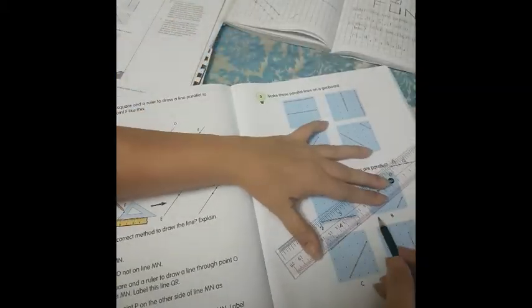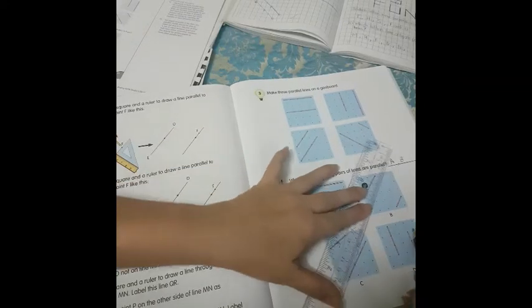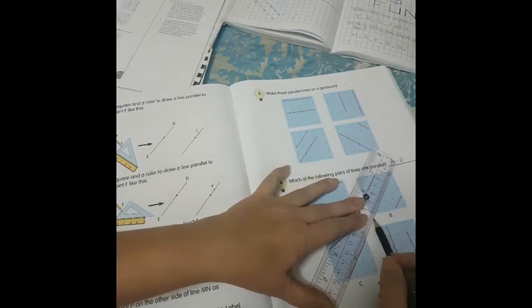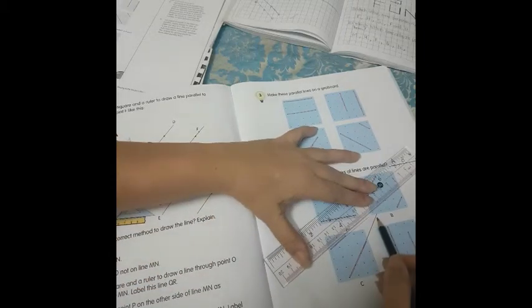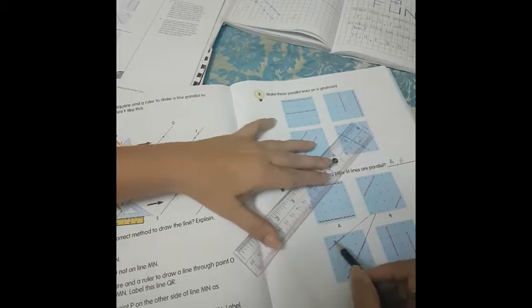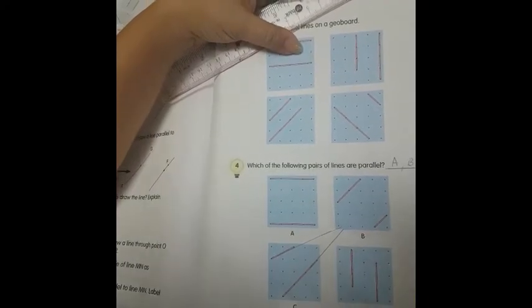Now look at C. Now you can see that C, I'm going to just draw it or extend the line. Extend both the lines and C, okay? Will they meet? Yeah, I'm just going to extend. Do you think these lines will meet? Yes, they will eventually meet. So C is not parallel. As you can see, when I extend the lines, they will meet. So they are not parallel.